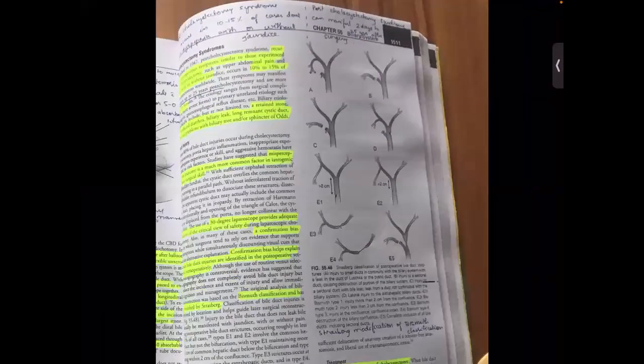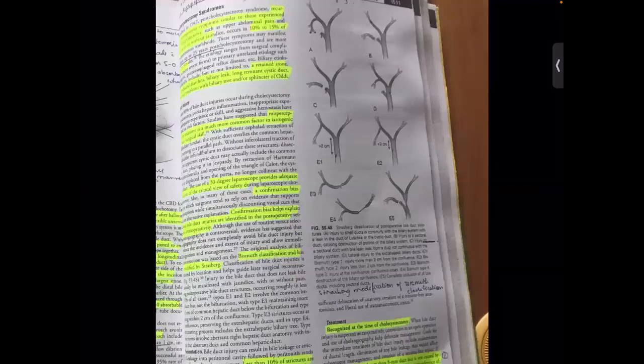So next is post-cholecystectomy syndromes. It was first described in 1947. It is the recurrence of heterogeneous symptoms similar to those experienced before cholecystectomy, such as upper abdomen pain and dyspepsia, with or without jaundice. It occurs in 10 to 15% of all cholecystectomies. So it is a very common problem. If you are doing 100 cholecystectomies, 10 to 15% of patients will have this post-cholecystectomy syndrome.